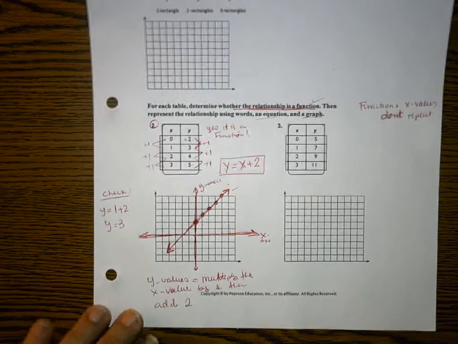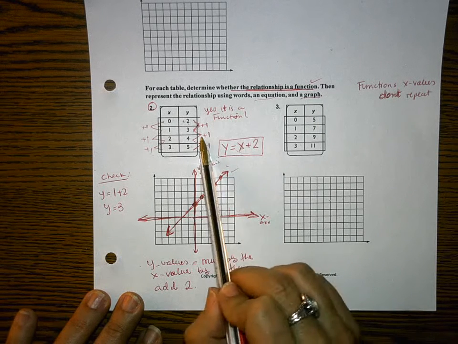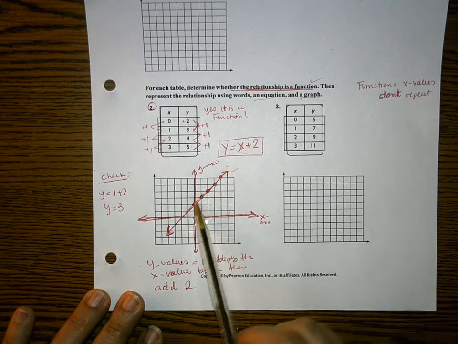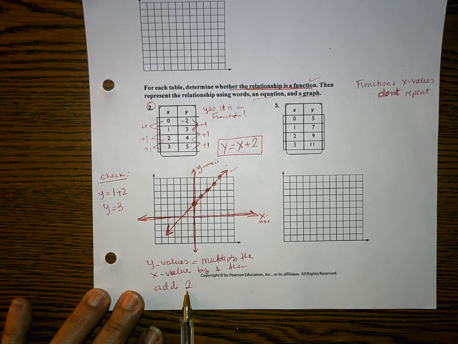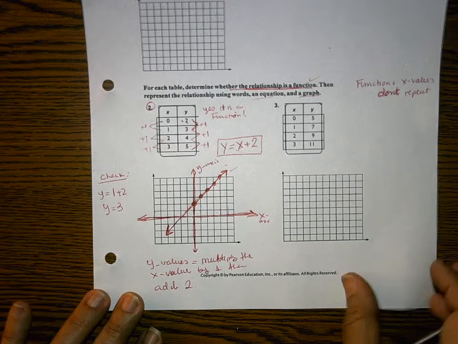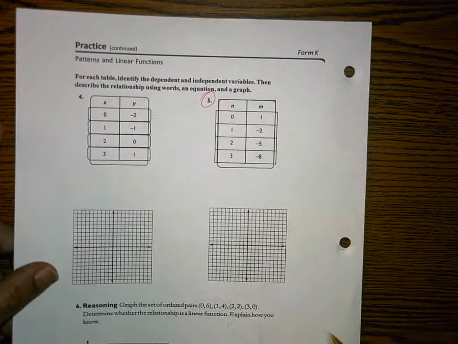Okay? So that is how you represent it. You find the pattern, you see that it is a function, you graph it, you find the rule, and you write the rule in words. So anybody can give me any x value, I will follow your directions here. All right, let's do one more. Let's go here to the back. Let's do number 5 just to see what happens.